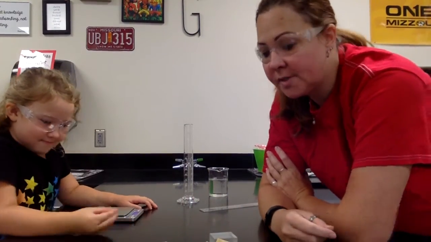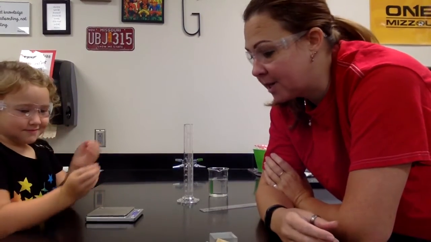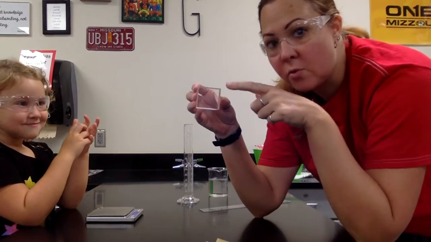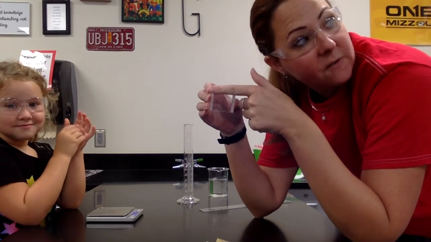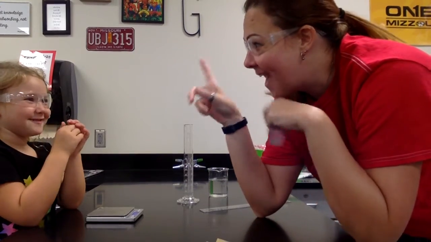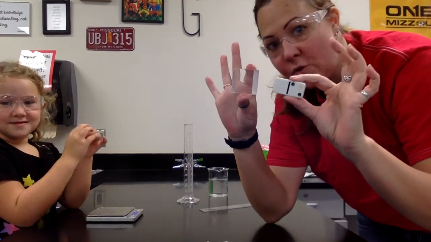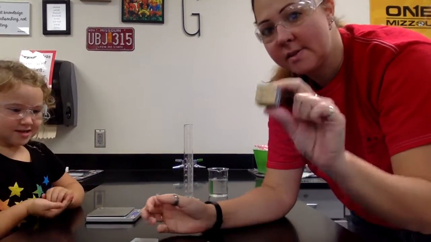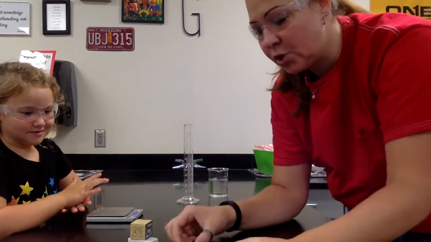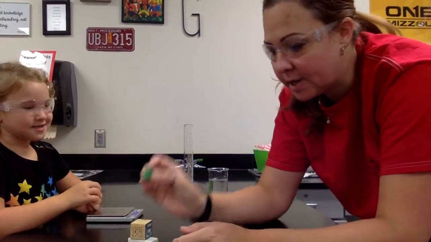When you read your procedure, it says to sort out your objects into regular and irregular shaped objects. Regular shaped objects are squares and rectangles. So a square has 4 sides. A rectangle has 4 sides too. So we've got a few squares or rectangles. Here's another square. So we'll sort these out into 2 different piles with our squares and rectangles, regular shaped objects.